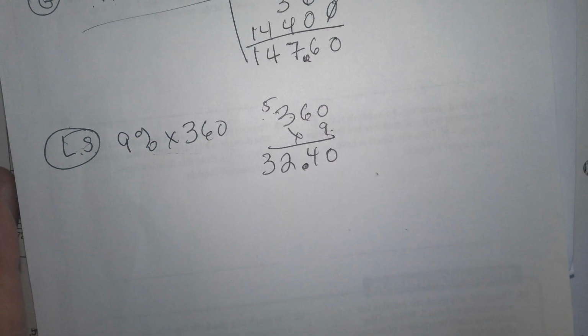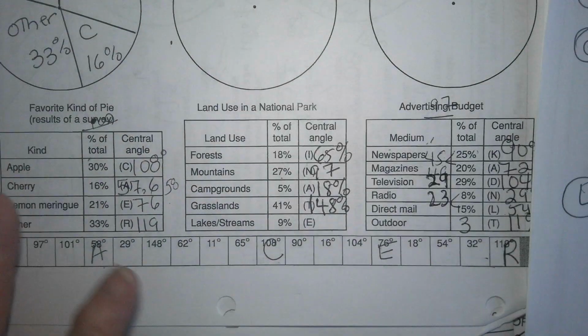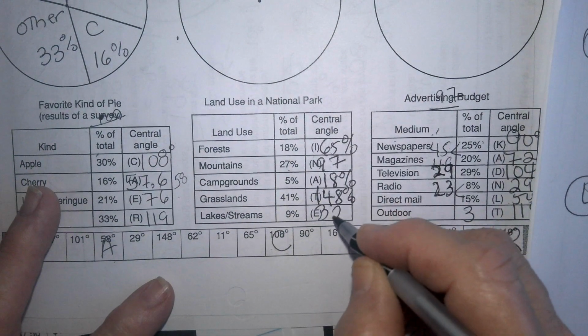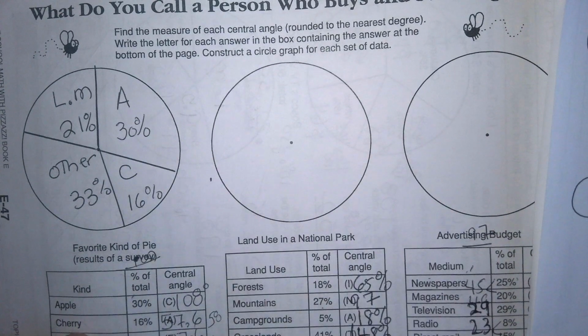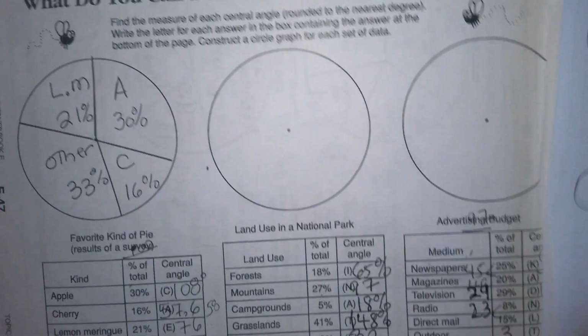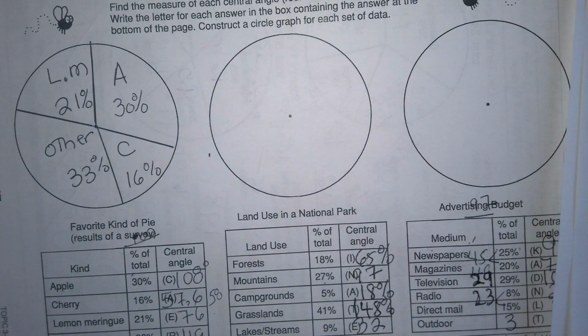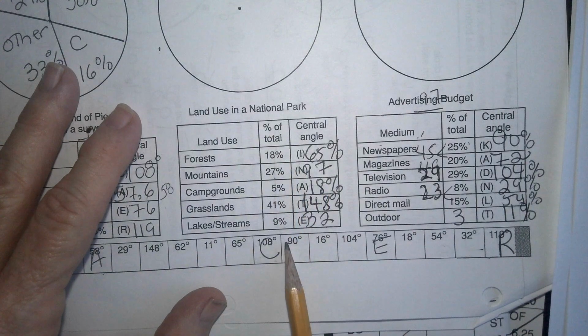This time today, we're not going to use these degrees unless you want to. Do you want to use the degrees to find these? No. Okay, so I'm going to show you another way. Yes, and you have to have a pencil. So if I'm not going to use the central angles, then that means we're going to use these.